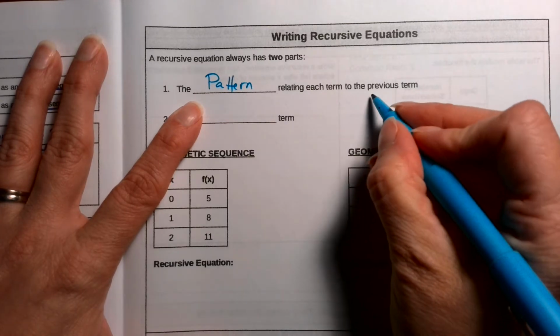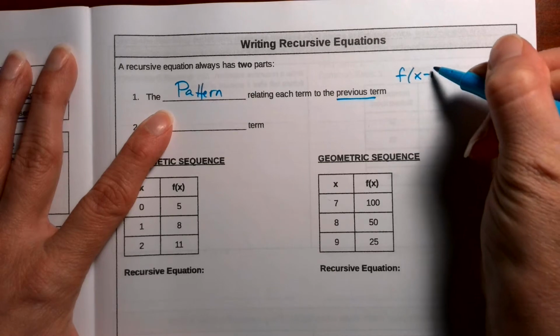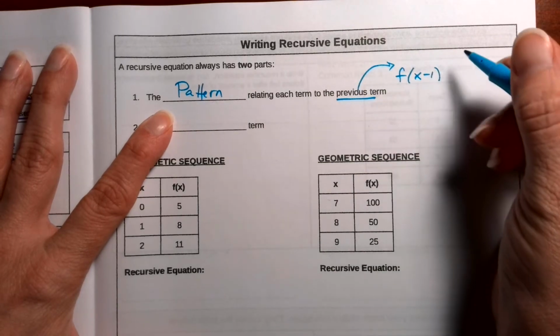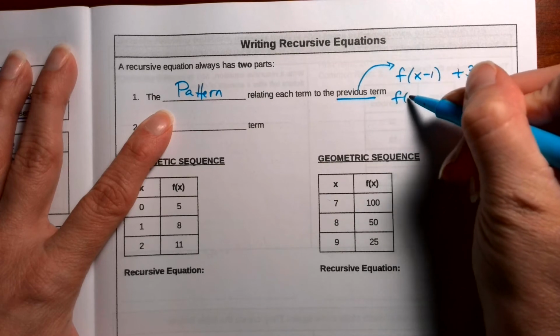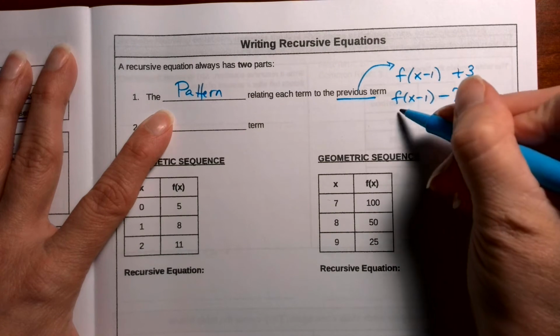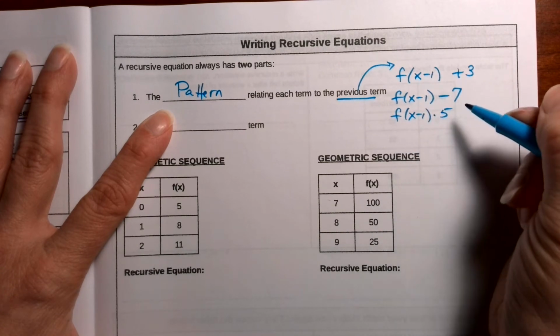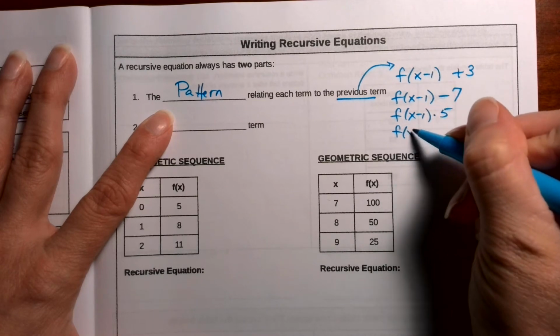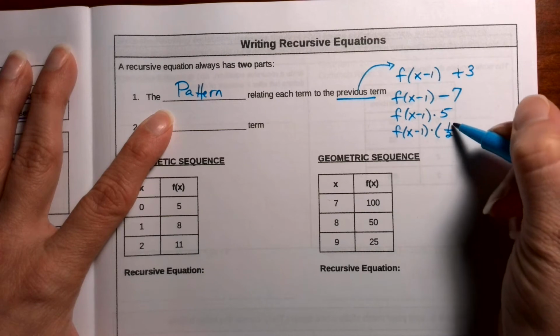So with that, you're going to want to do something like this: f of x minus 1, the previous term, and then add 3. Or maybe it's previous term minus 7, or previous term times 5, or maybe it's a divide pattern, so you'd have to say times 1/2.